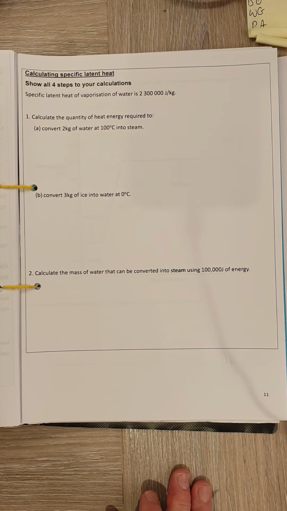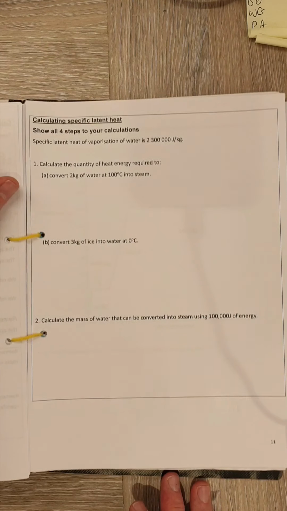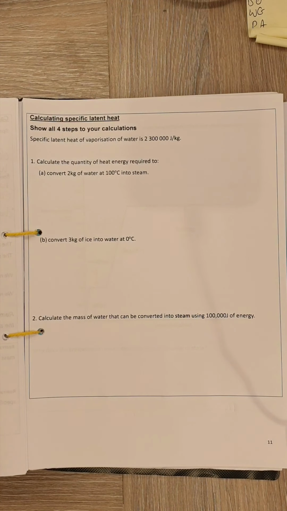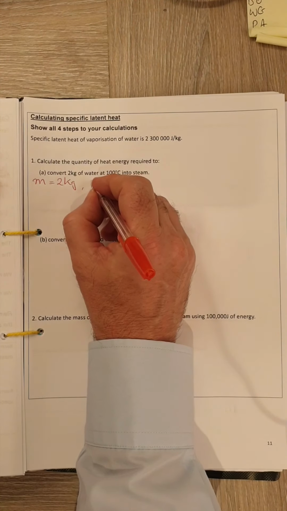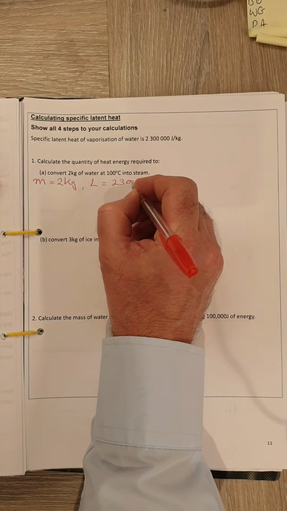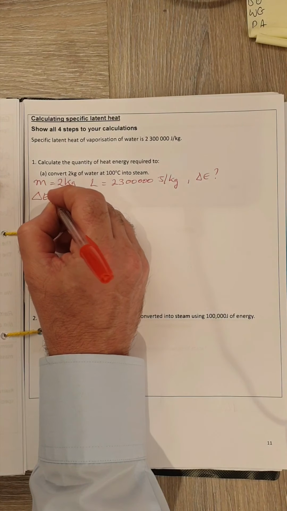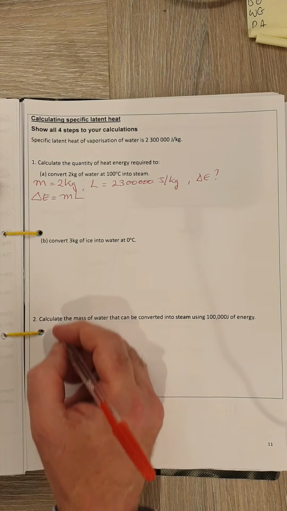Right, once more, some practice. We need to be sure that we have fully understood how we're able to use this equation, and as usual, the key thing is to use all 4 steps. So we've been asked to calculate the quantity of heat needed to convert 2 kilograms of water at 100 degrees into steam. So we're told that the mass is 2 kilograms. We're told at the top that the specific latent heat is 2,300,000 joules per kilogram, and we're looking for how much heat is needed.